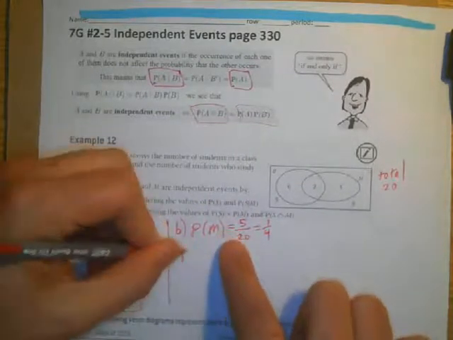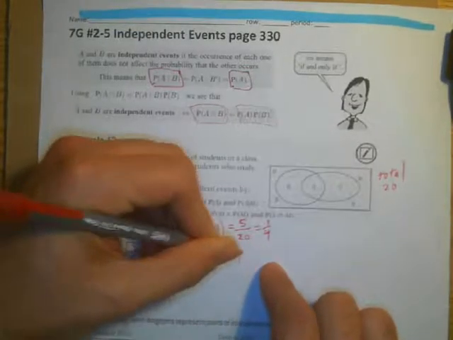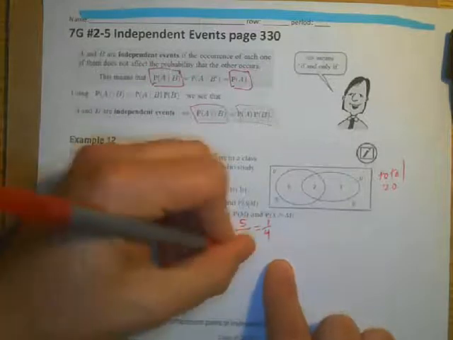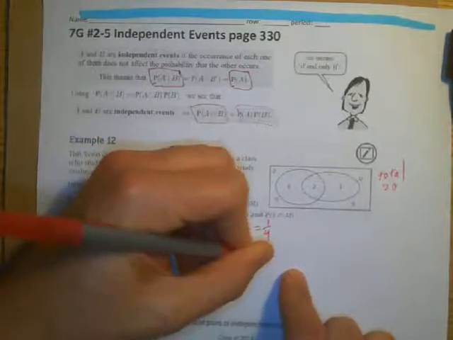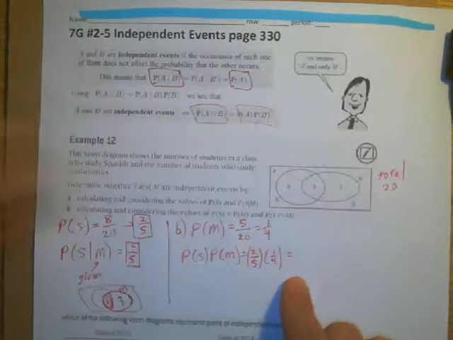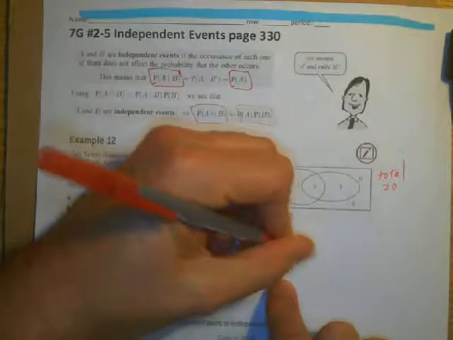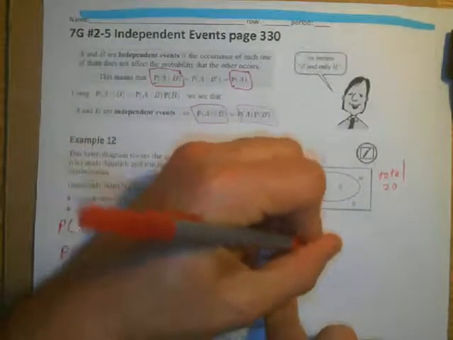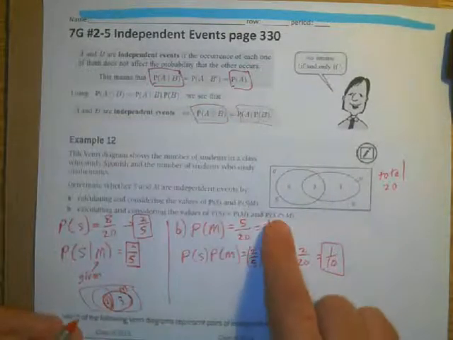What's the probability of S times the probability of M? 2/5 times 1/4. What is 2/5 times 1/4? That gives me 2 over 20. That simplifies to 1/10.